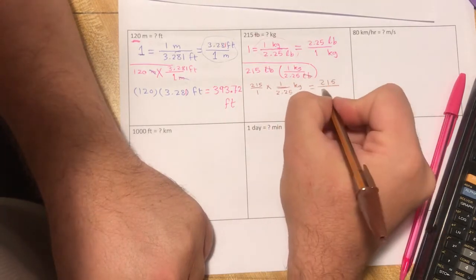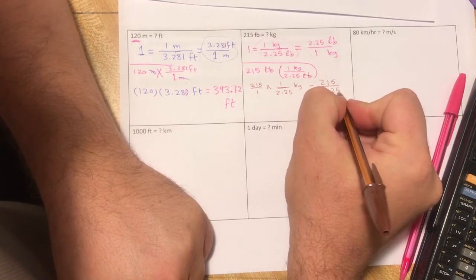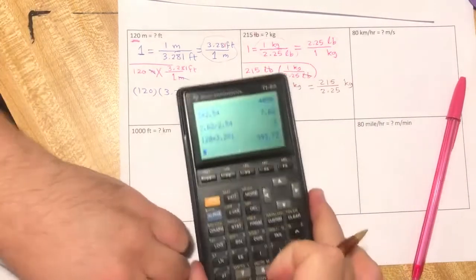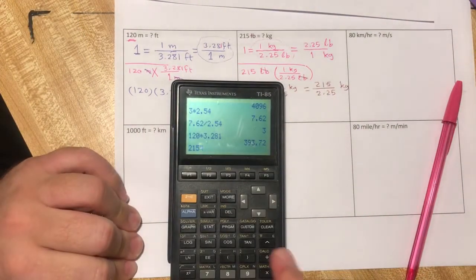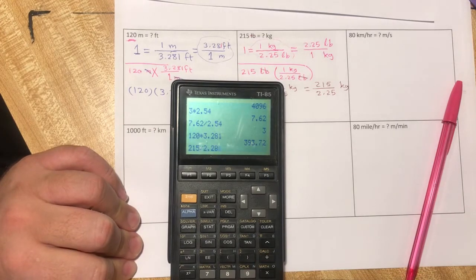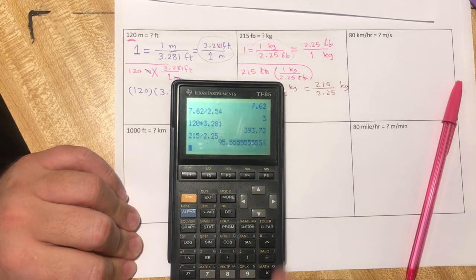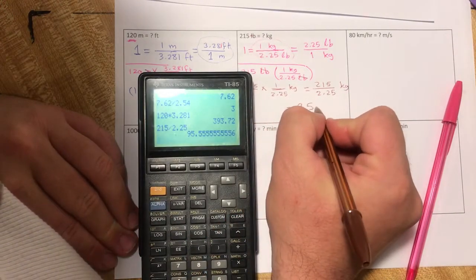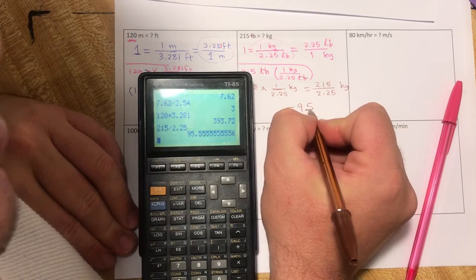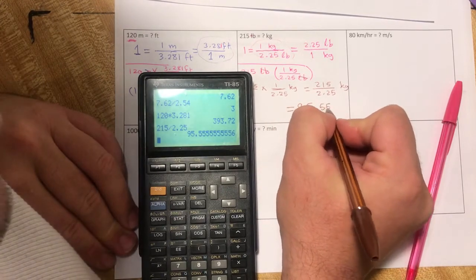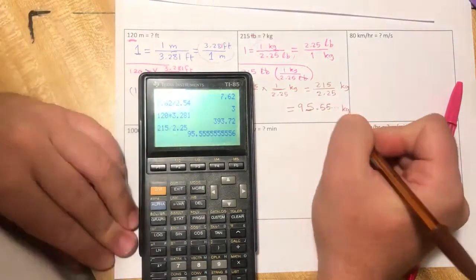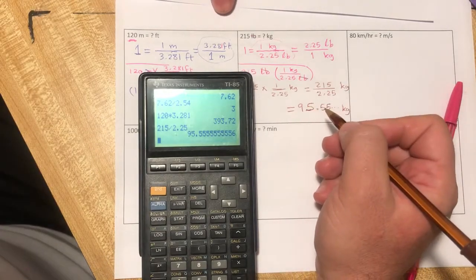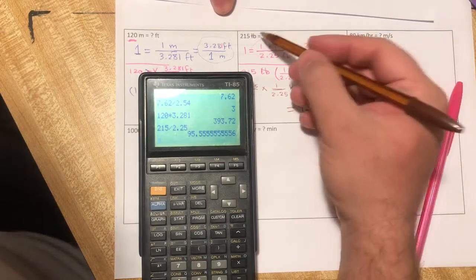Which is equal to 215 divided by 2.25 kilograms. Now 215 divided by 2.25, which is equal to, no, sorry, 95.55 and so on kilograms. This is the mass of some person in pounds and kilograms.